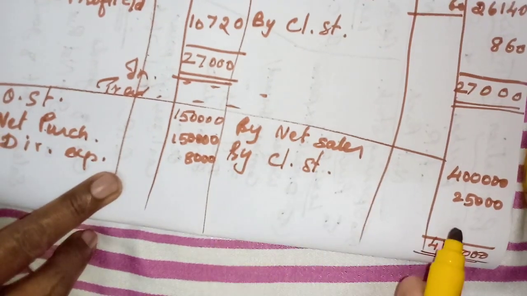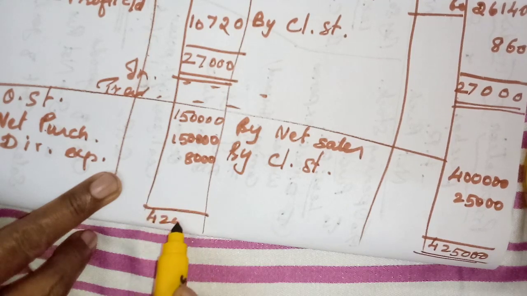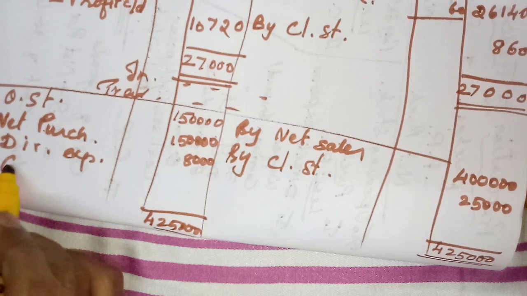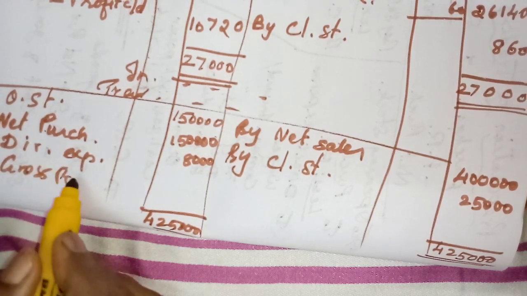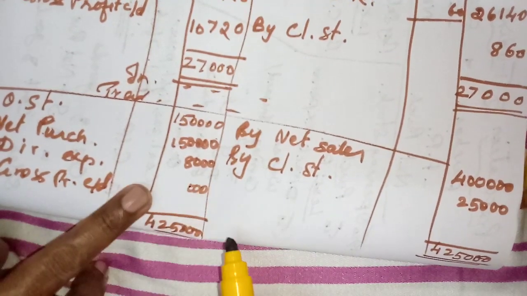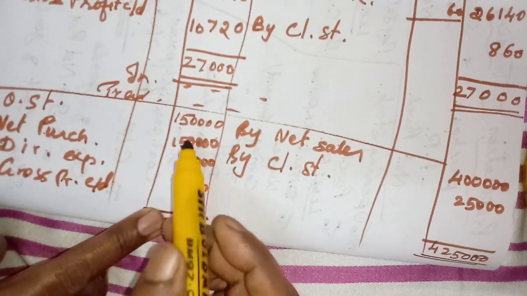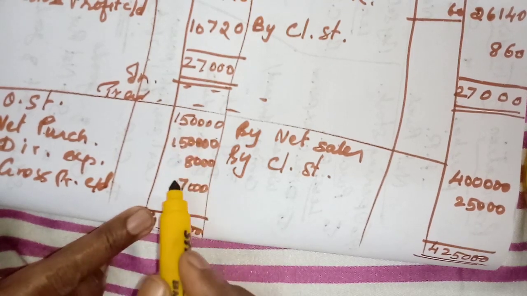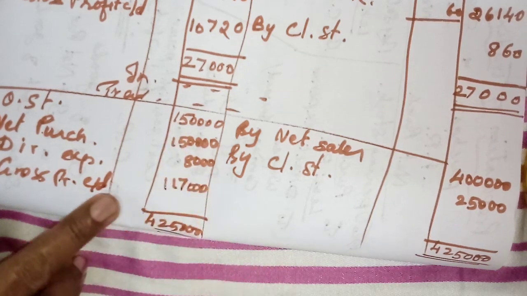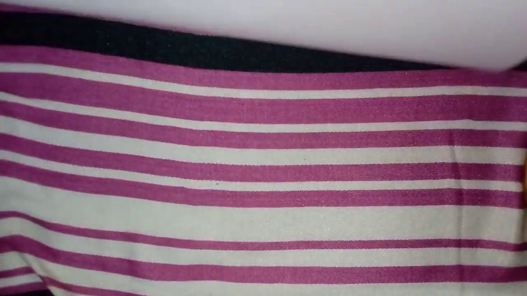Here we have got more on the credit side, so write the same amount 4,25,000. Then write to gross profit carry down. Balance and write: 8 plus 7, 15, balance 1, 11, 11 plus 1, 12, balance 1, 2, 3 plus 1, 4. So 1,17,000 is the answer.